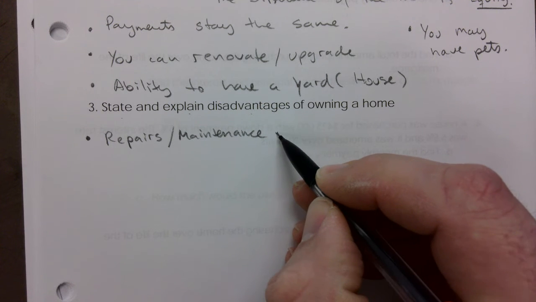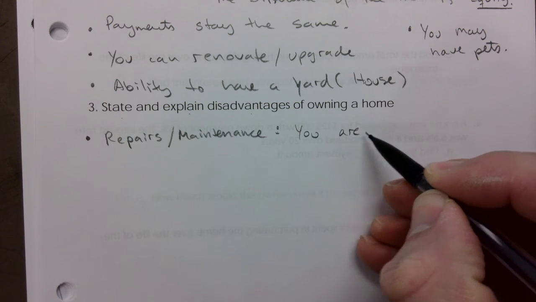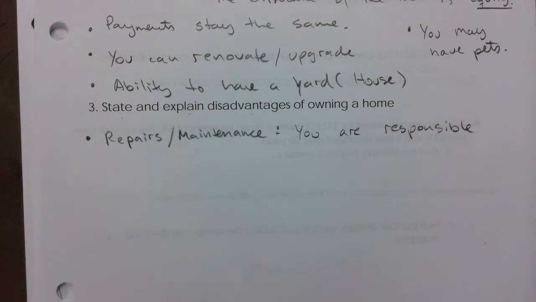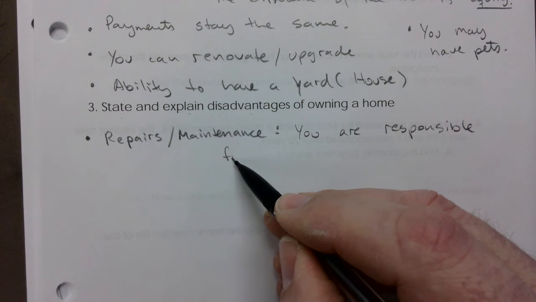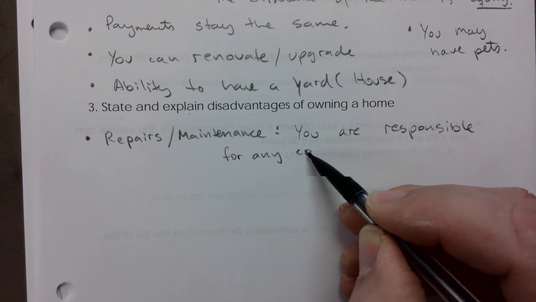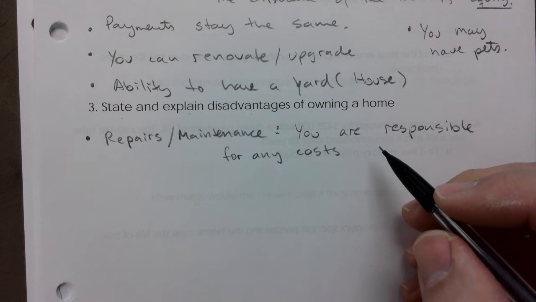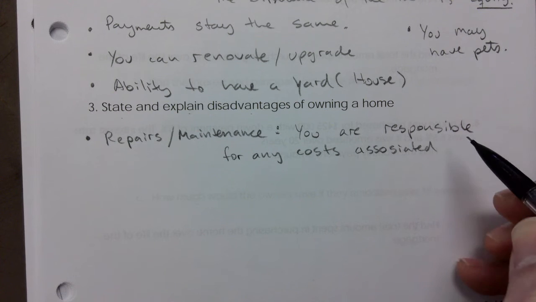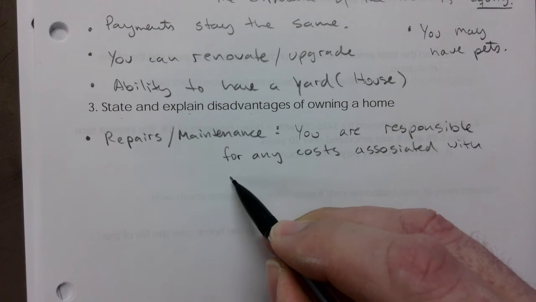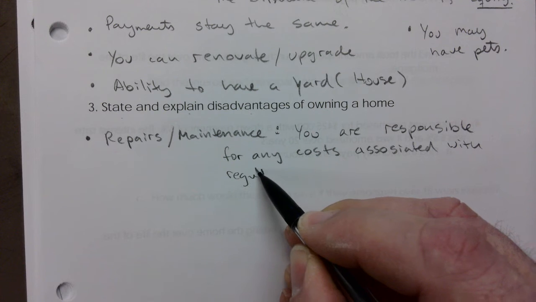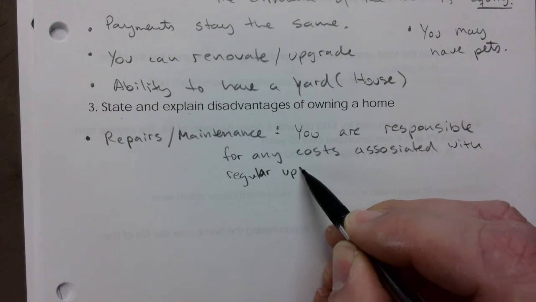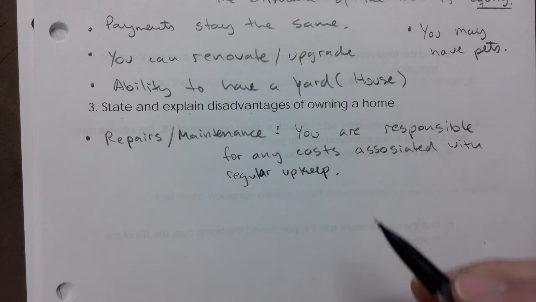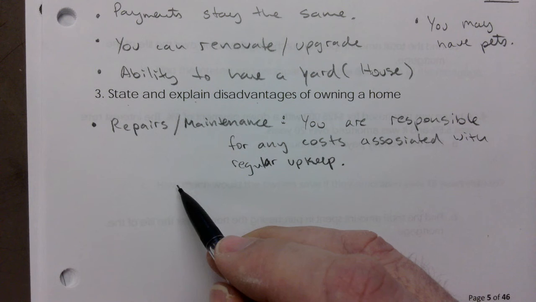You are responsible for any costs associated with regular upkeep. So, what are some of those things?